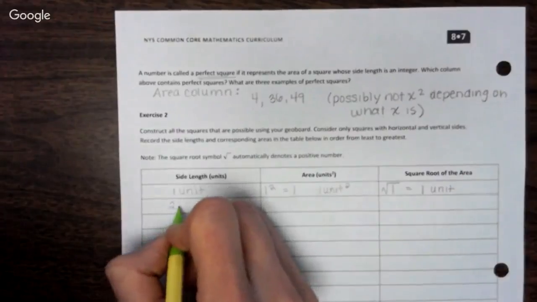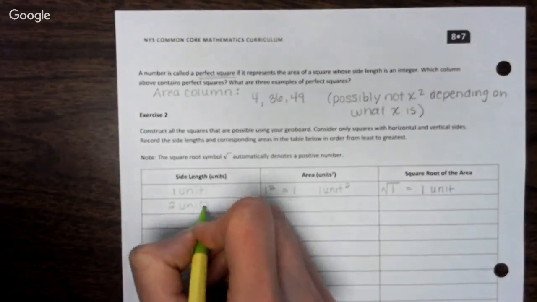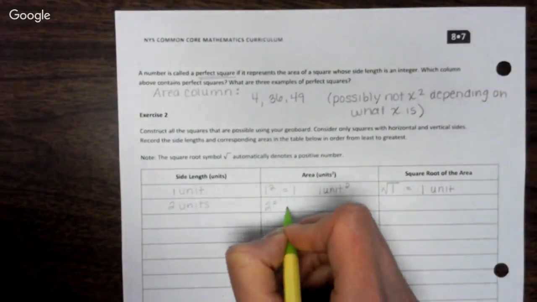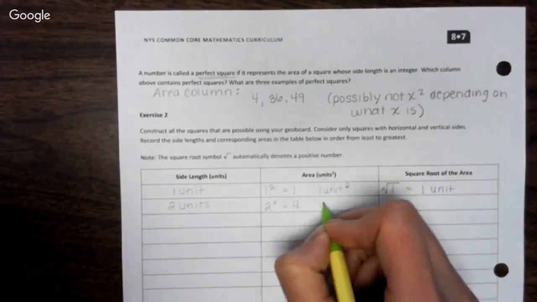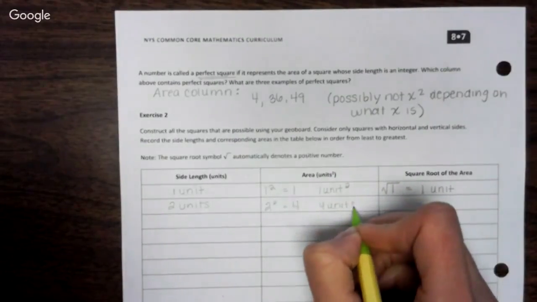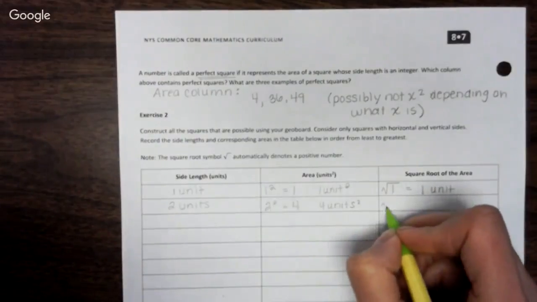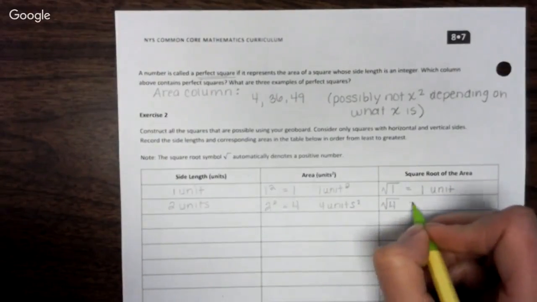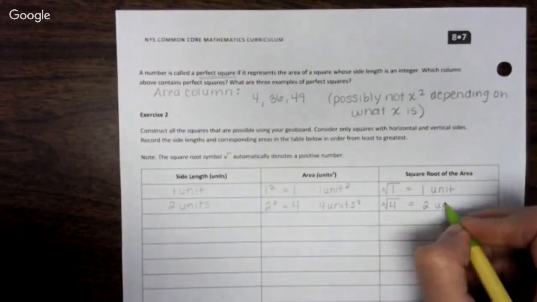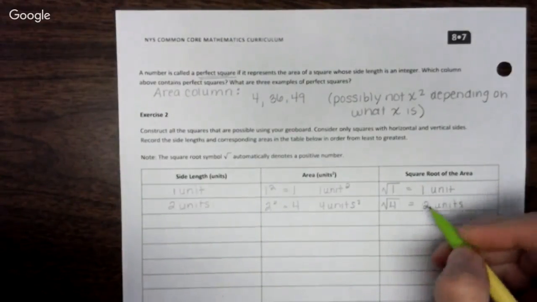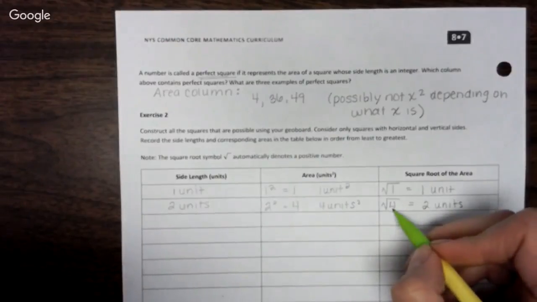So let's go to the next number, 2 units. So to find the area, you do 2 squared, which is 4. So that's 4 units squared. Now, to find the square root of the area, remember the area is 4. Okay, the square root of 4 is going to be 2 units because 2 times 2 gives you 4.